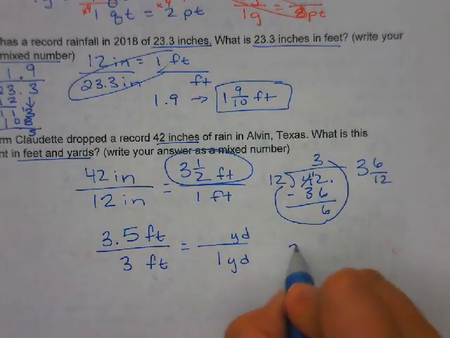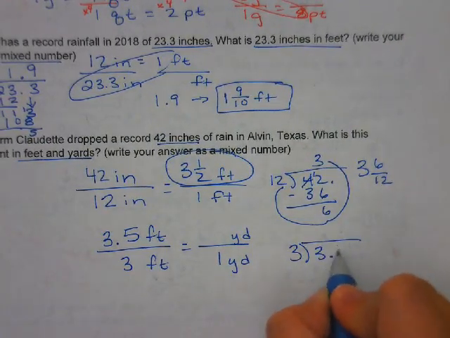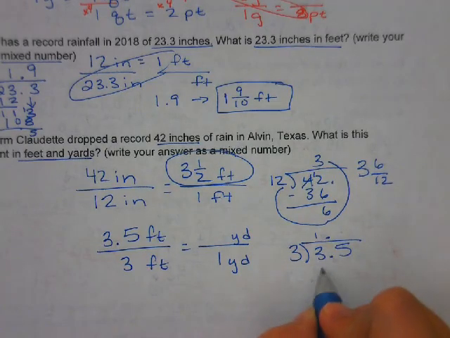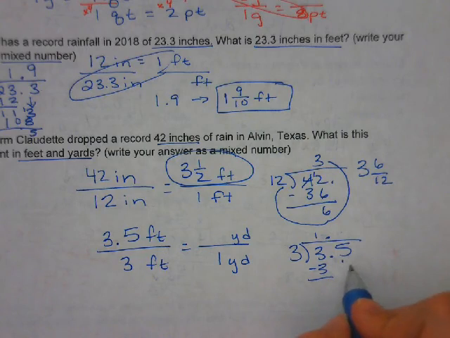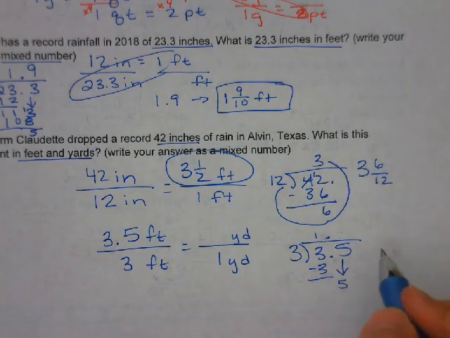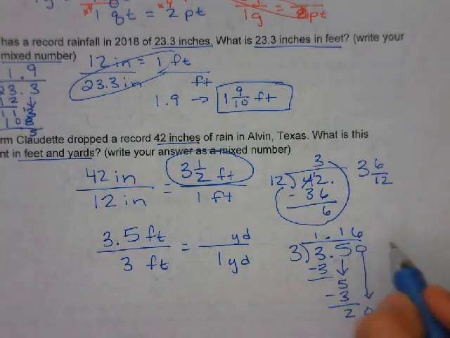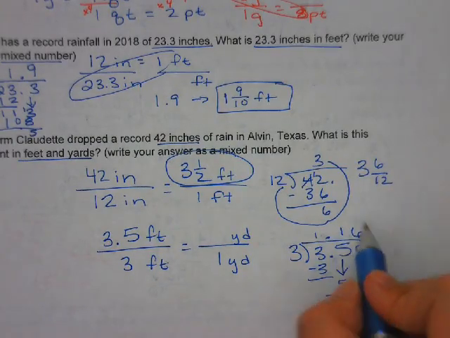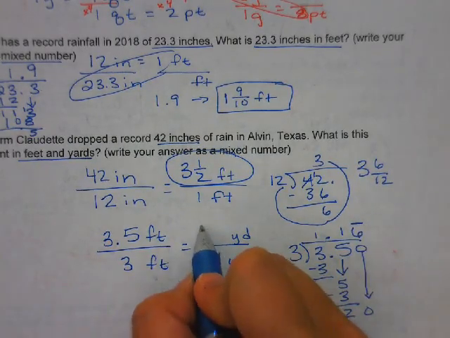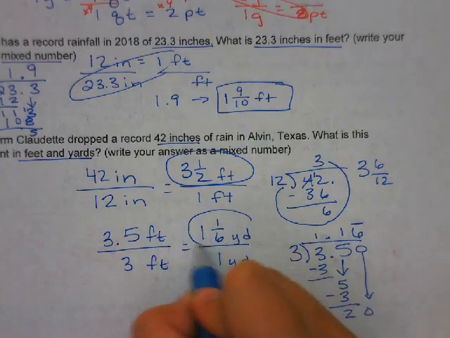So now I'm dividing 3.5 by 3, 1, and then I have my 5, right? So then I'm going to go 1 more, 3 and 2. This is kind of ugly. I don't know if you remember what 0.16 with the 6 repeating is, but it is 1 and 1/6.